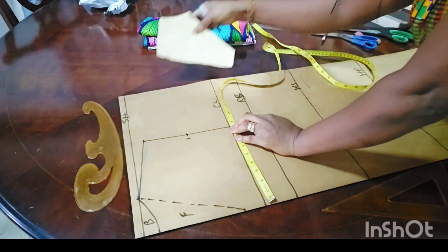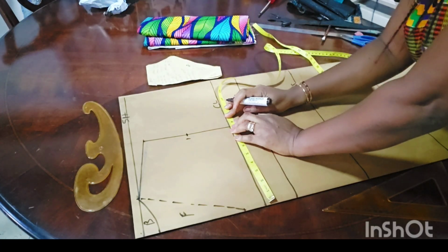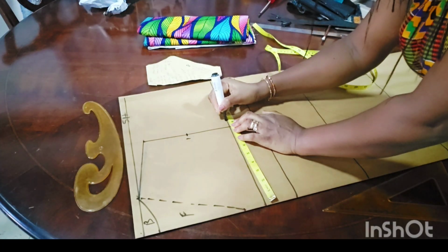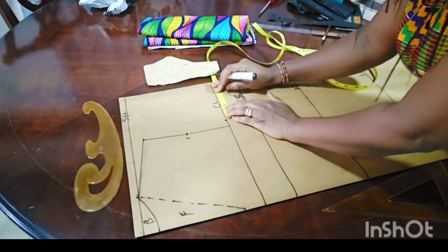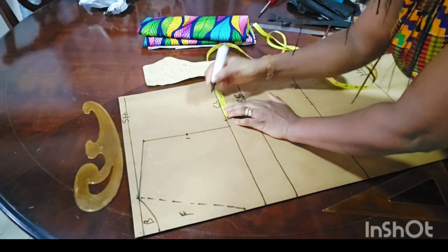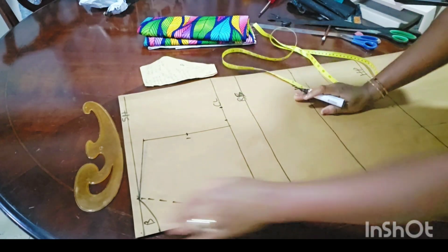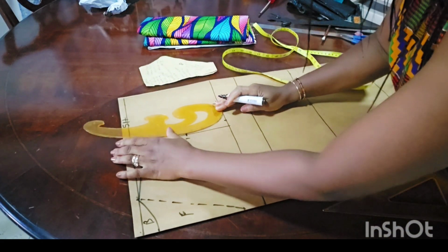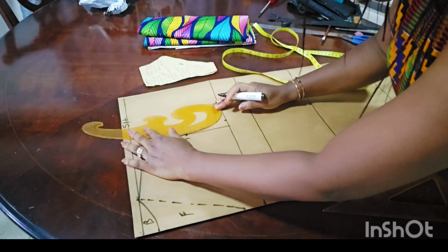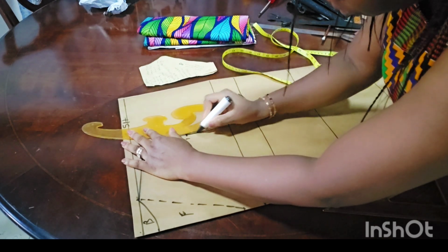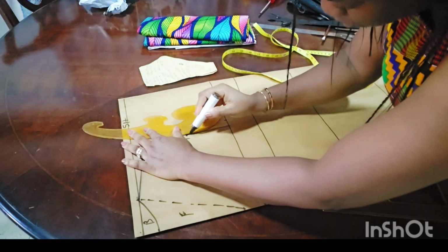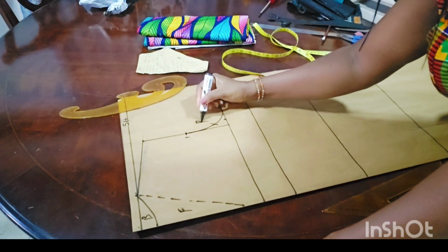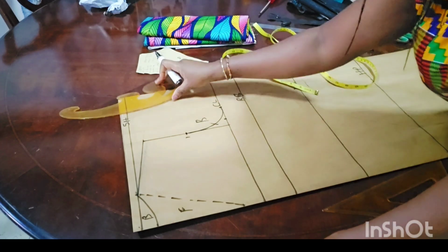So on the chest line, I'll mark a quarter of the bust circumference. The bust circumference we are working with is 36.5. So I'll mark a quarter of that, and then also mark seam allowance, but that one is optional. I mark a quarter of the bust circumference, and then I use my French curve to connect that to the middle of the armhole depth. So this is the back armhole.